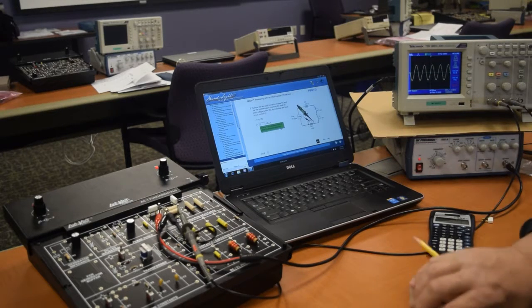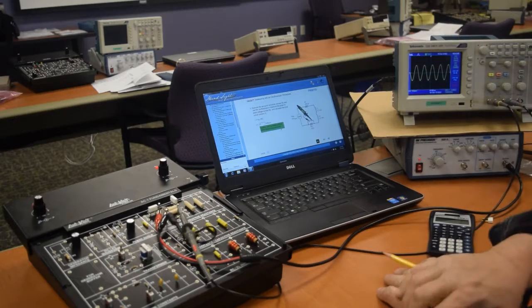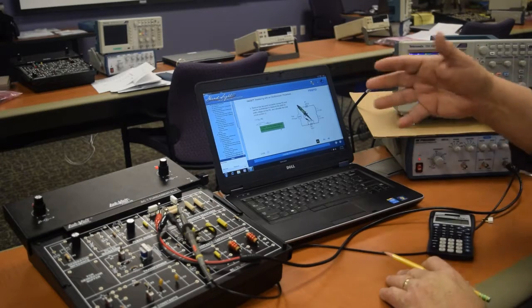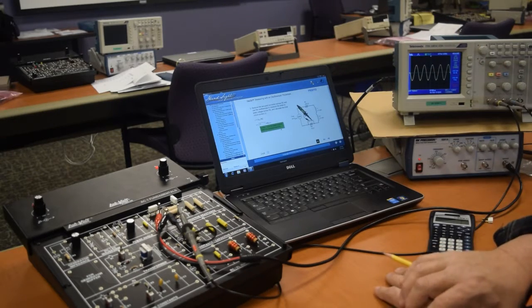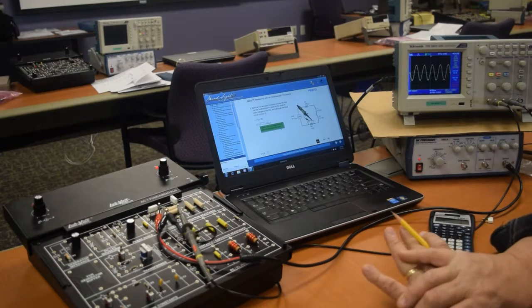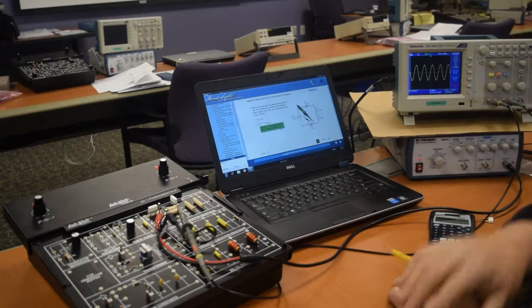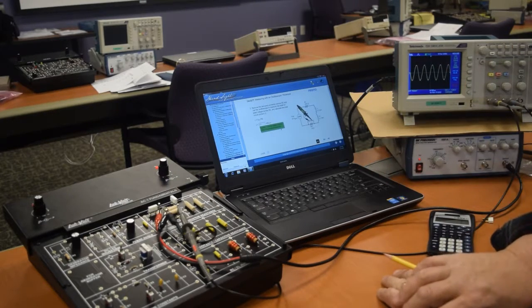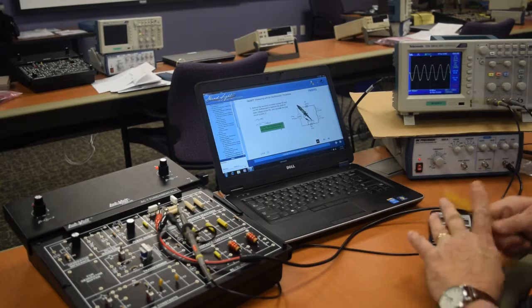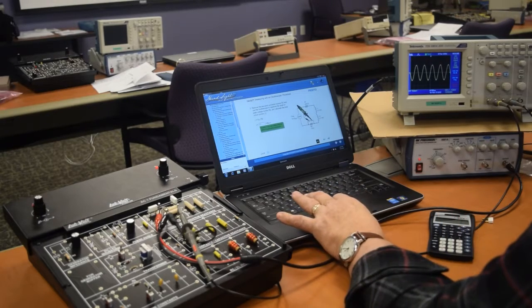One thing about LabVolt, just a quick reminder, I'm sure you've heard me say it: if after 3 tries it tells you you're wrong, you need to call your instructor. If you hit the insert button on the cursor, it will give you the nominal value. Okay? So all that being said, let's see where else we're going.